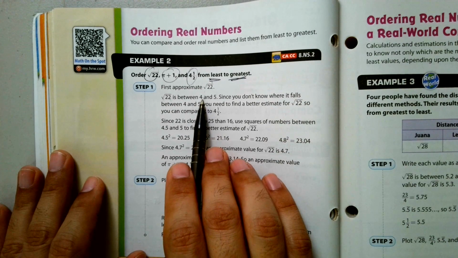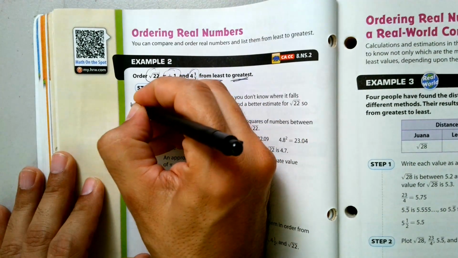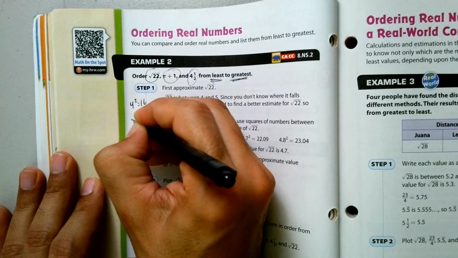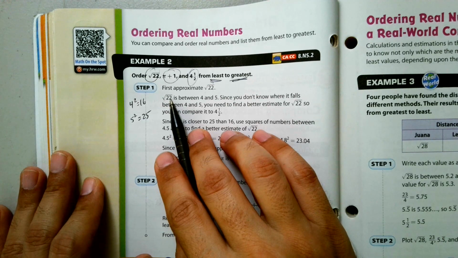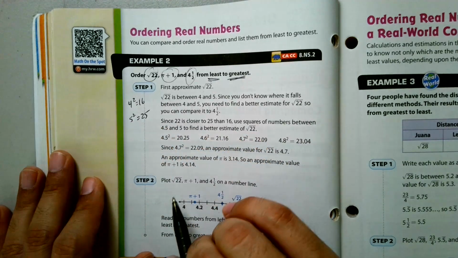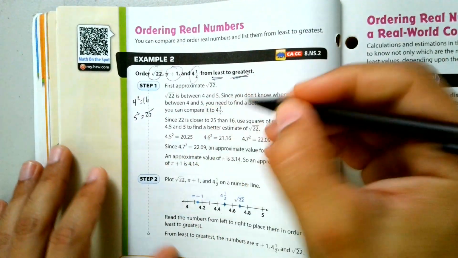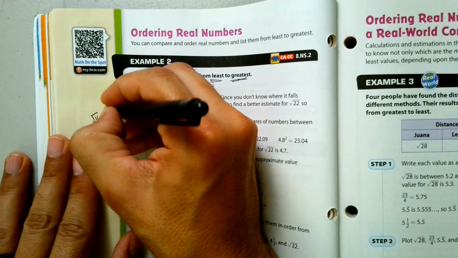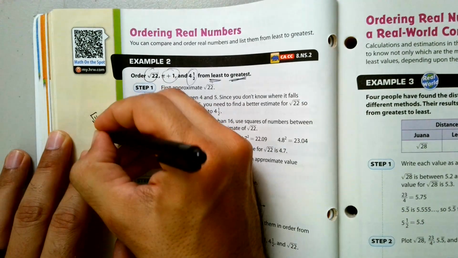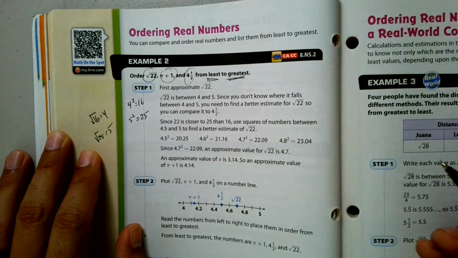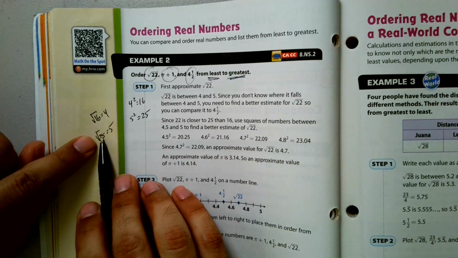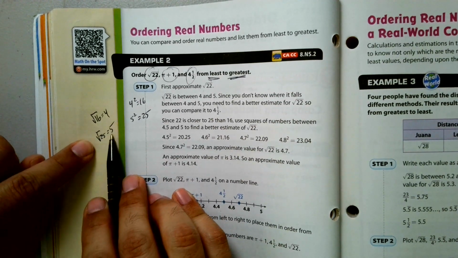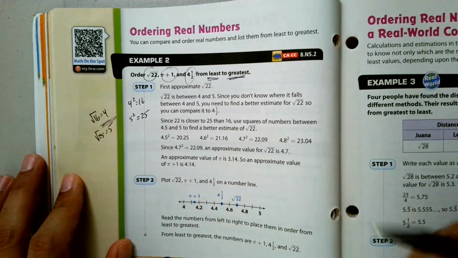The book's telling us it's between 4 and 5. Well, what's 4 squared? 16. And what's 5 squared? 25. So the square root of 22 is going to be somewhere between 4 and 5. To be more specific, the square root of 16 is 4, and the square root of 25 is 5. So the square root of 22 is probably closer to 5 than to 4, okay? But it's definitely going to be somewhere in between.